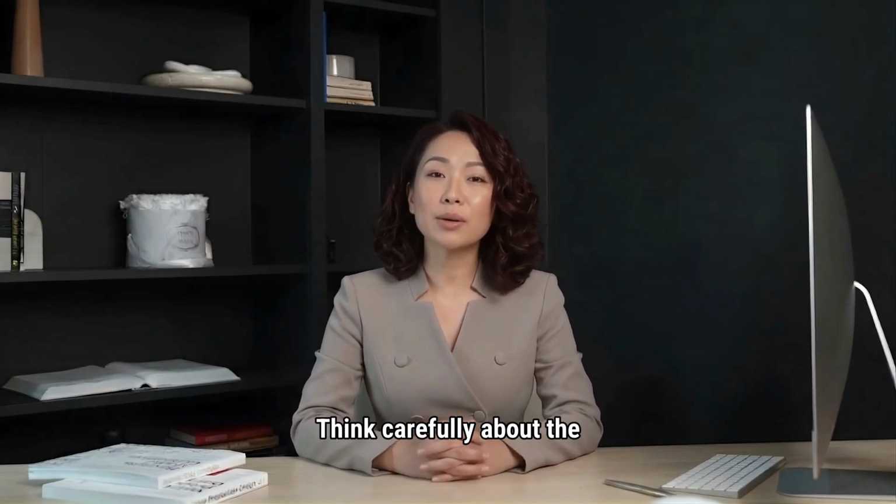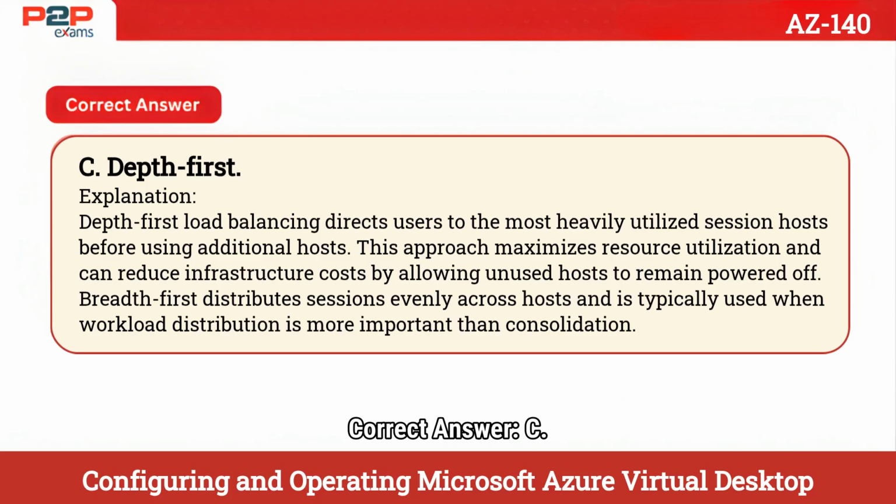Think carefully about the requirement. Take a few seconds before choosing your answer. Correct answer: C. Depth first. Depth first load balancing directs users to the most heavily utilized session hosts before using additional hosts. This approach maximizes resource utilization and can reduce infrastructure costs by allowing unused hosts to remain powered off. Breadth first distributes sessions evenly across hosts and is typically used when workload distribution is more important than consolidation.